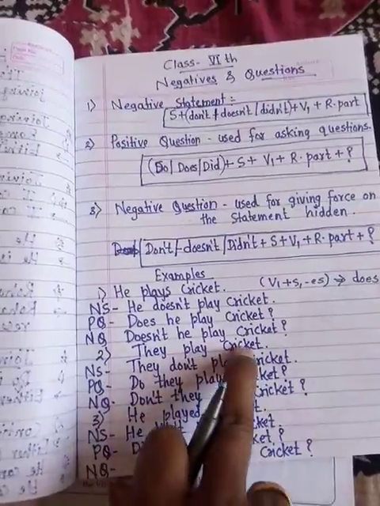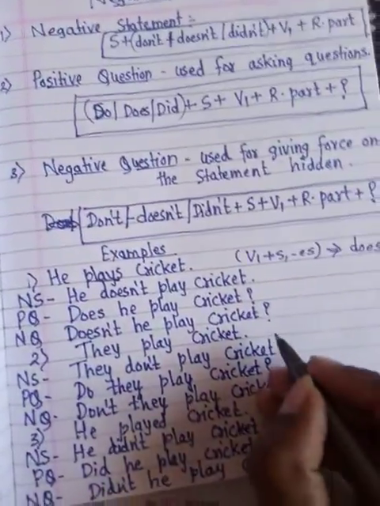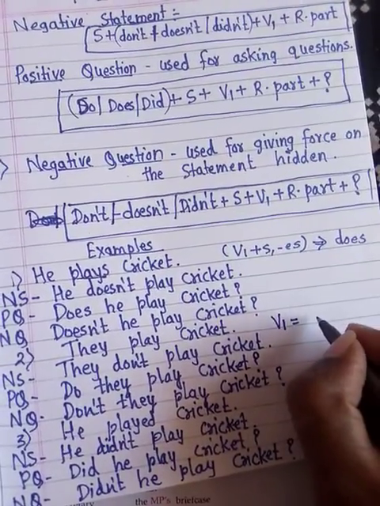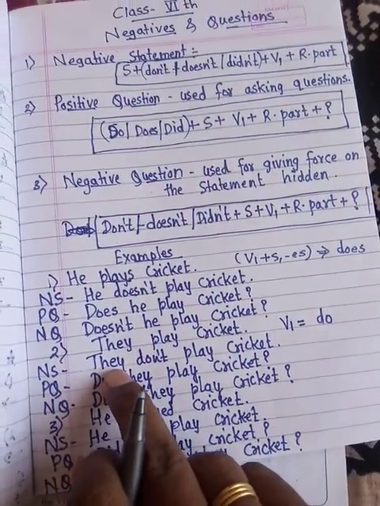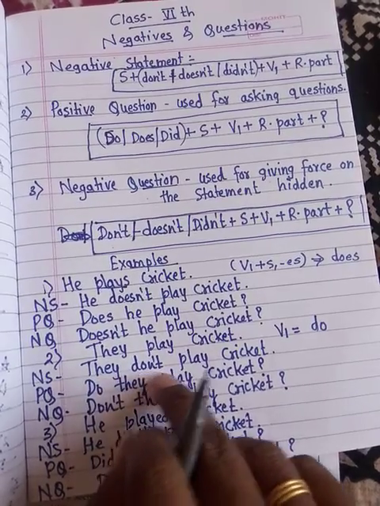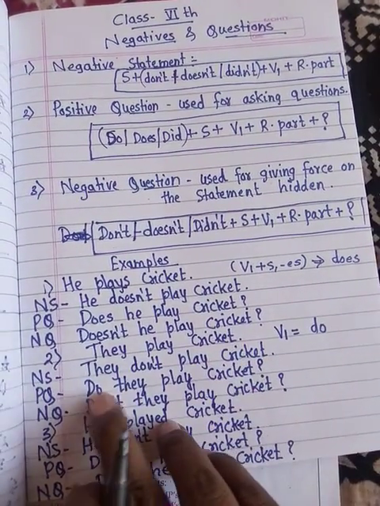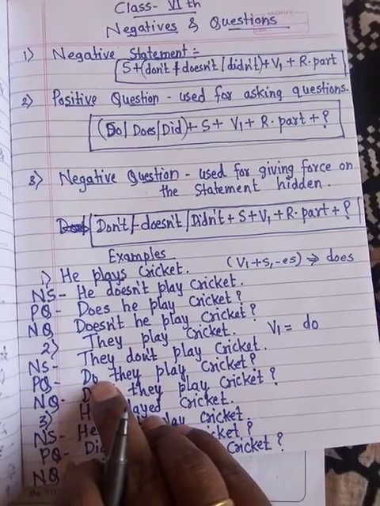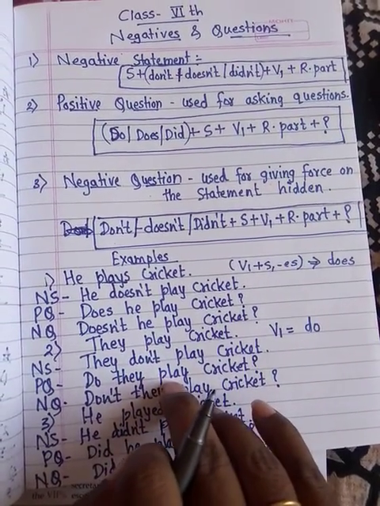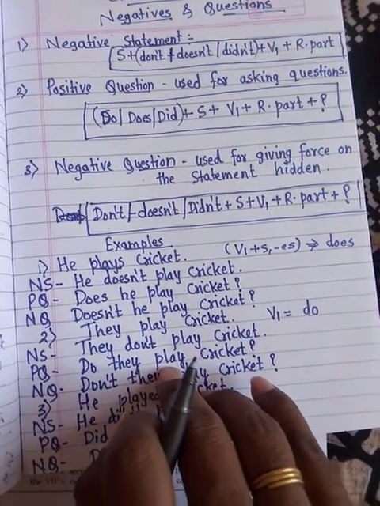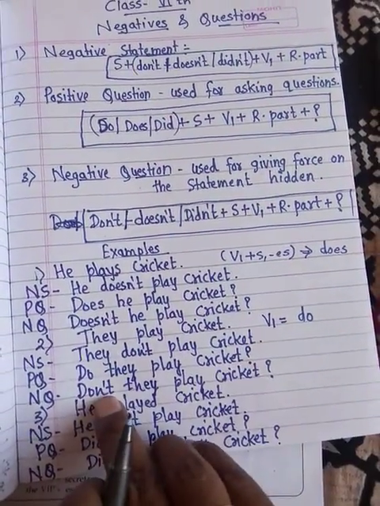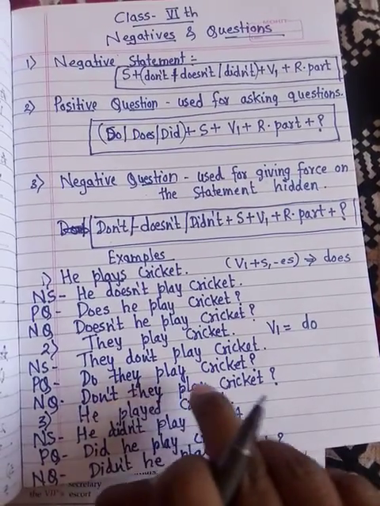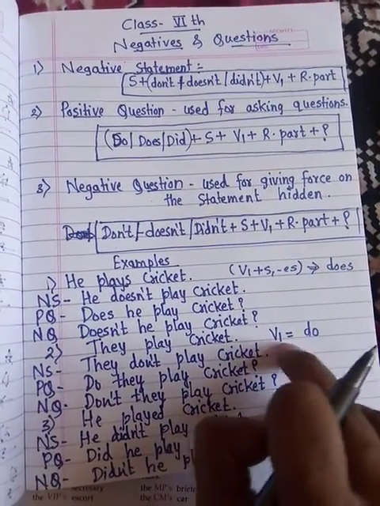Now next sentence, they play cricket. I have made some change here. The verb is in V1 form, so V1 form means you have to use do. For negative, subject as it is, they, then don't, V1 form play cricket. For question, look at the structure: do, does, did. As the verb is in first form, do, then subject they, the first form of the verb as it is: do they play cricket? Question mark. For negative question, begin with don't, doesn't, or didn't. Don't, then subject, then V1 form of the verb: don't they play cricket? Question mark.